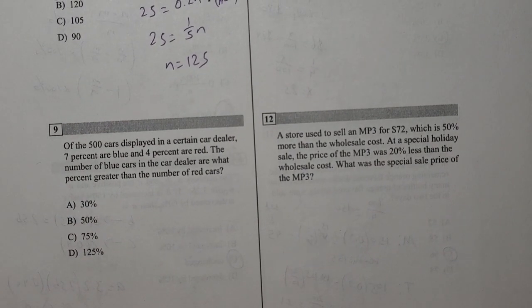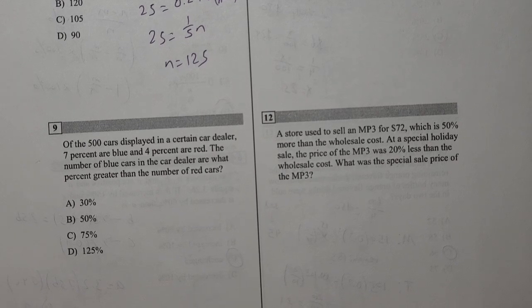Of the 500 cards displayed in a certain card dealer, 7% are blue and 4% are red. The number of blue cards in a card dealer are what percent greater than the number of red cards? All right, so how do we set this one up? Well, how many blue cards are there?